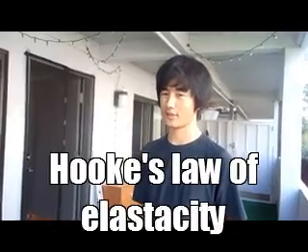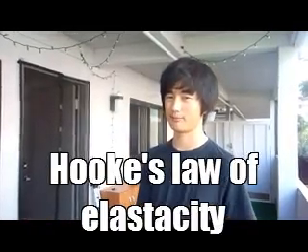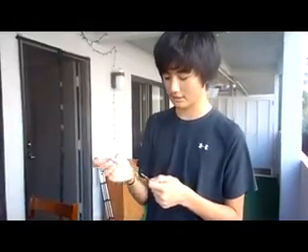Okay, this is the second law of my science report. It's Hooke's law of elasticity, and I have a pen to show you what it is.